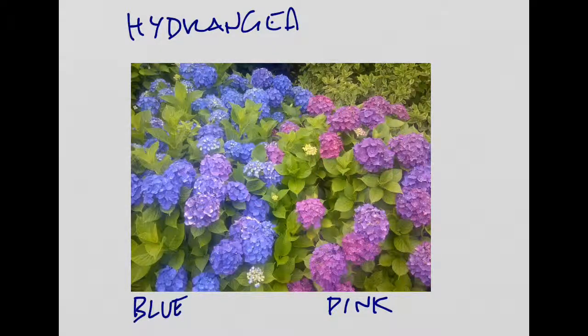And what they've come to find, and this is kind of cool, is that when the hydrangea is in fairly acidic soils, they have blue flowers. Whereas when they're in more basic, or actually really not basic so much as neutral soils towards the basic side, then they tend to be more pink.